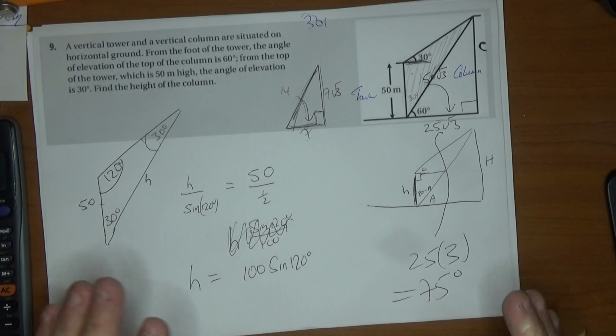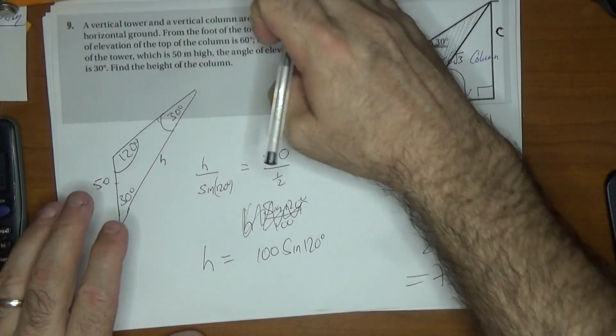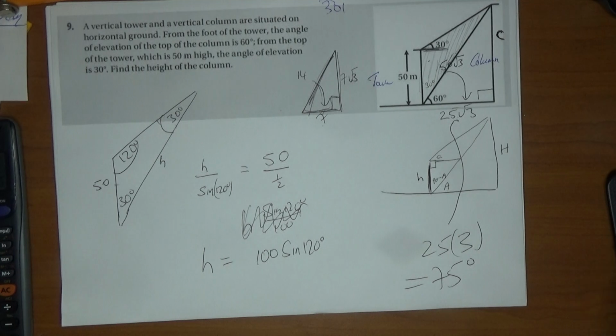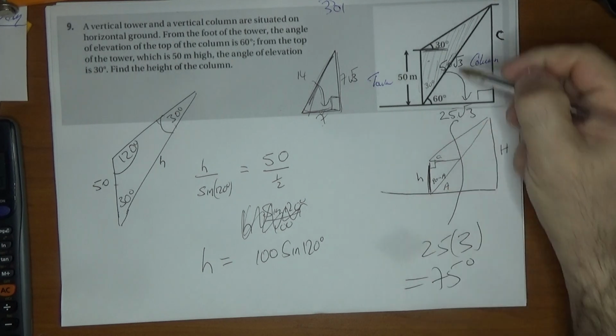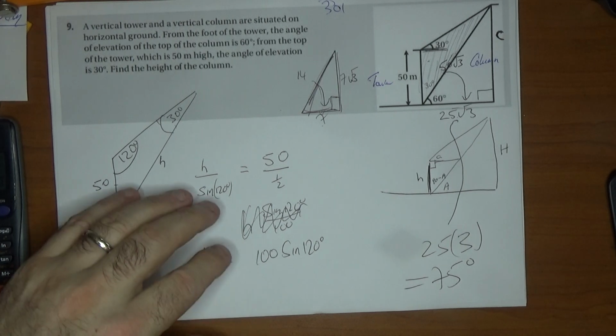There's another big component to your exam, and that is speed. Accuracy is great, knowledge, knowing technique is great, but speed is important too. So doing things like this saves time and gets you through the questions much quicker. Moving on.